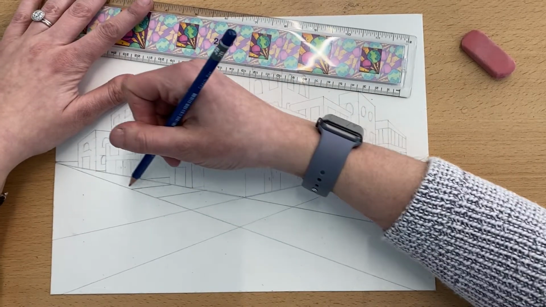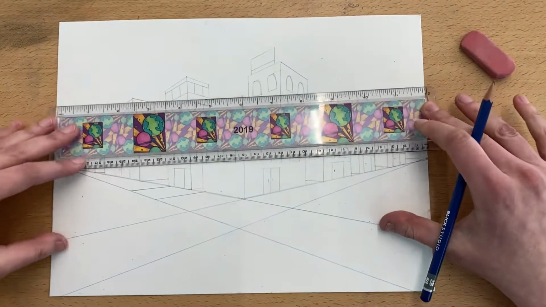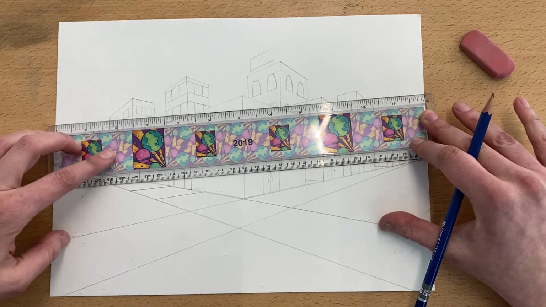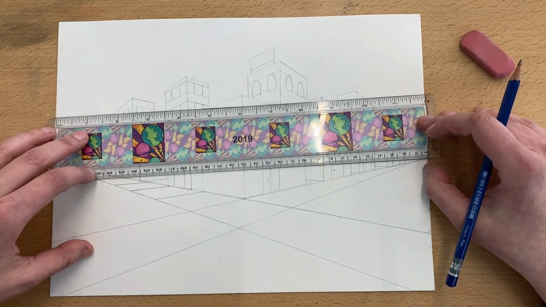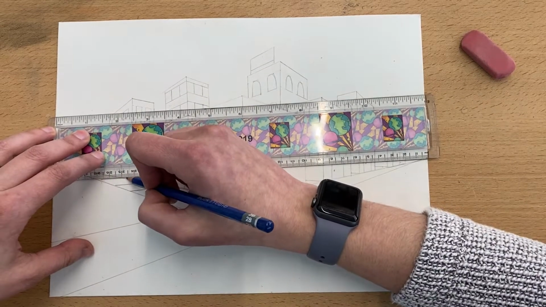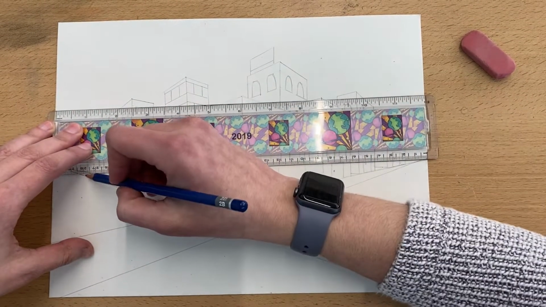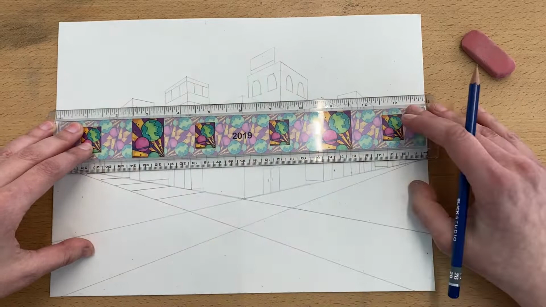So as you draw them, you want to draw the lines progressively closer together, because as things look as though they're receding back in space, they look like they're getting closer together. So they will be relatively narrow as we get further back.